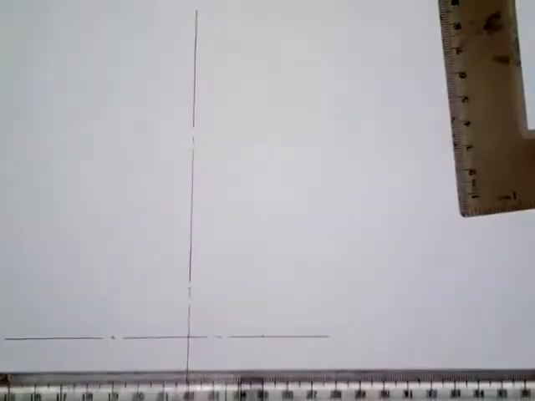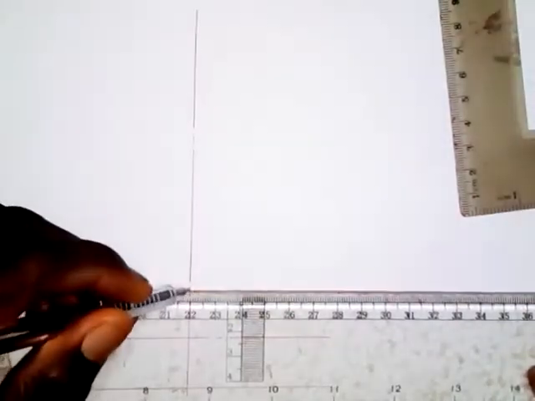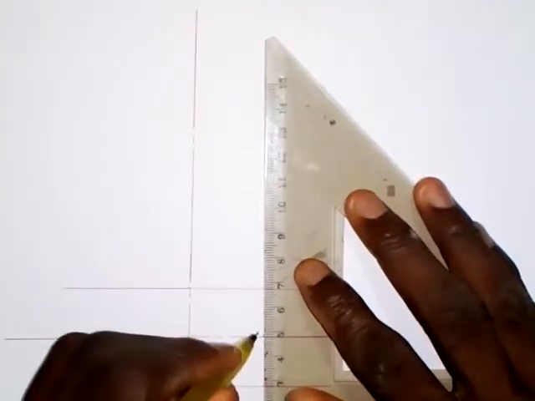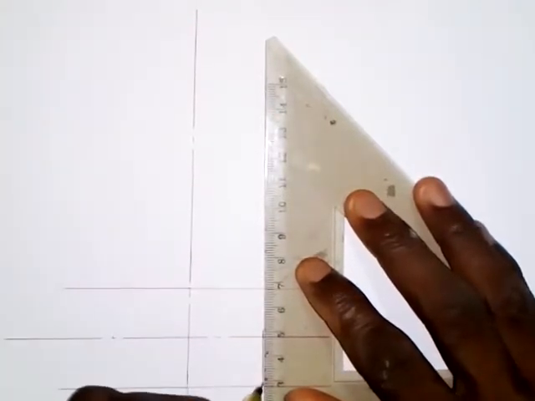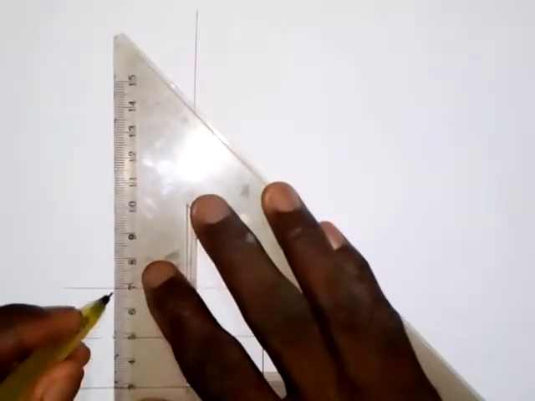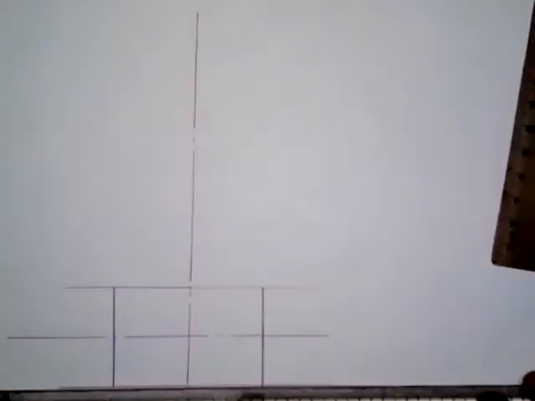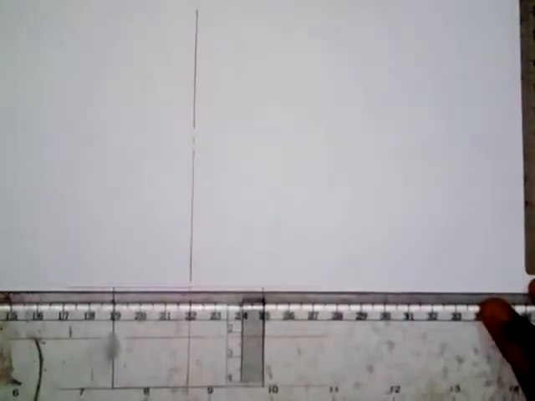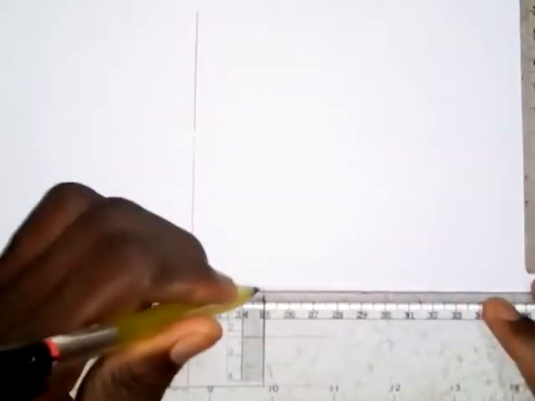So I'm going to draw a horizontal line from this point. Here I will also draw a horizontal line like this. Then I'm going to draw a vertical line here. I'm going to use my black pen to draw this vertical line. And then the horizontal lines that I've drawn, I will make them with thick lines. Then this also, I make with thick lines.